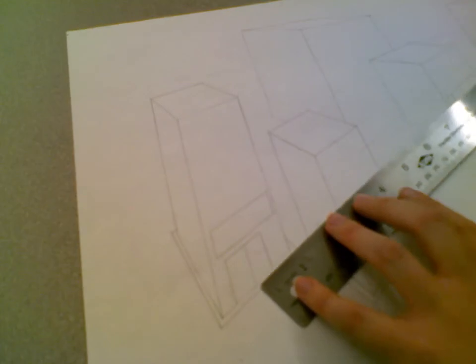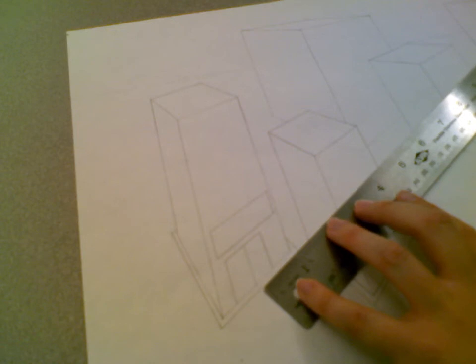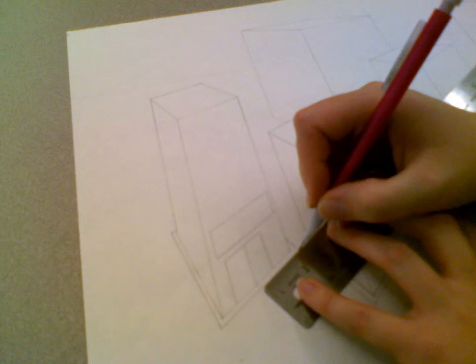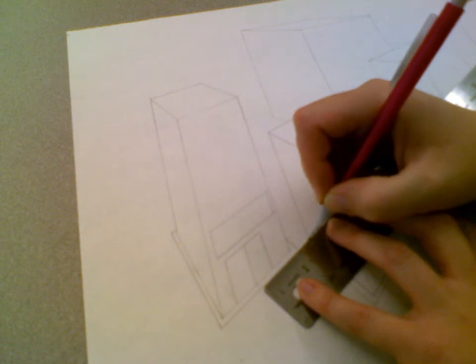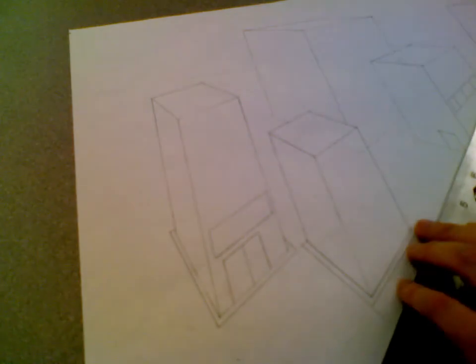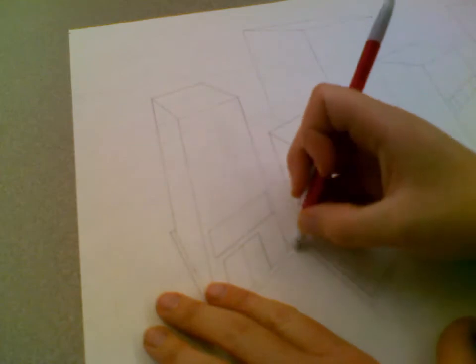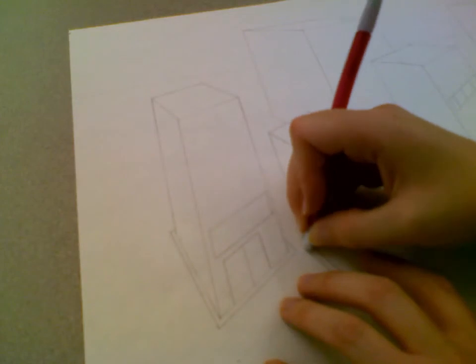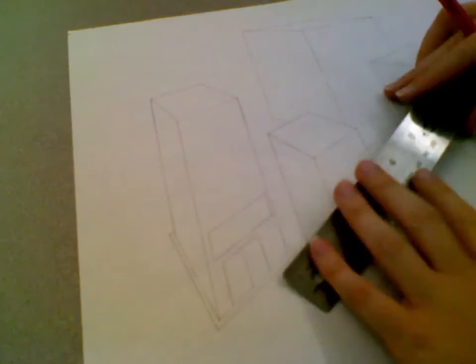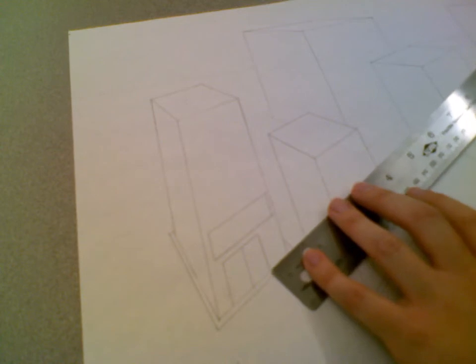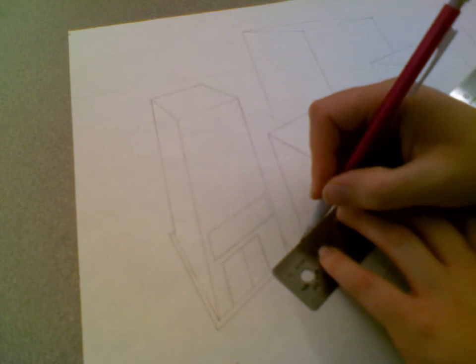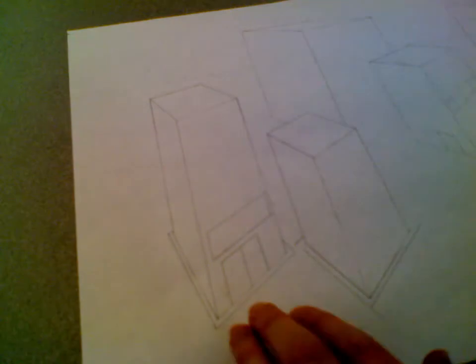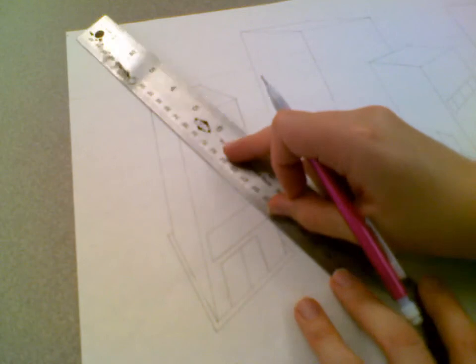These are pretty close. That's something that if you want to do that, I can show you how to do that later. So then I would line this up with the line that I've already drawn, and I'm going to go around my building. No, I'm not. I'm going to erase that. That doesn't look right. Okay. So I'm going to line this up, go around my building. Just a little bit longer.